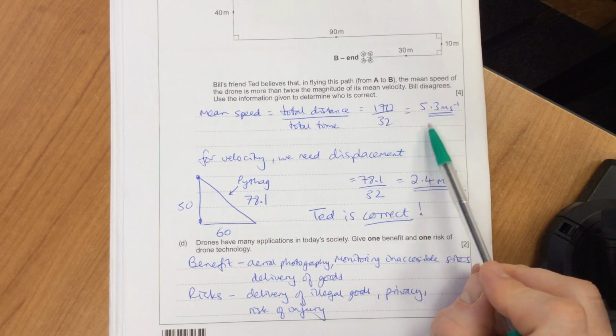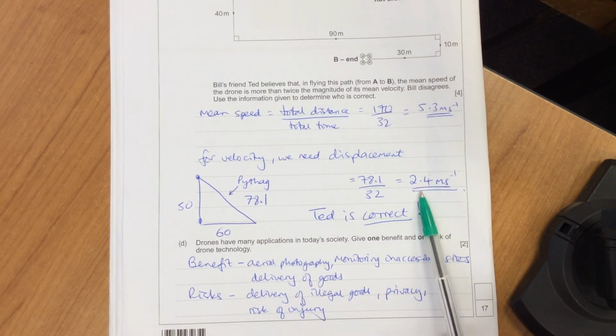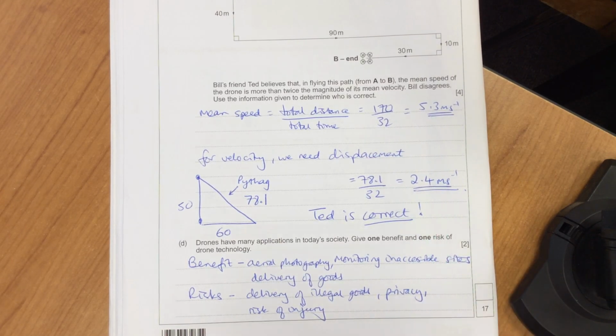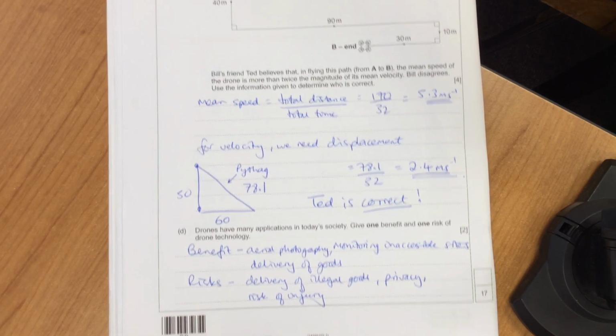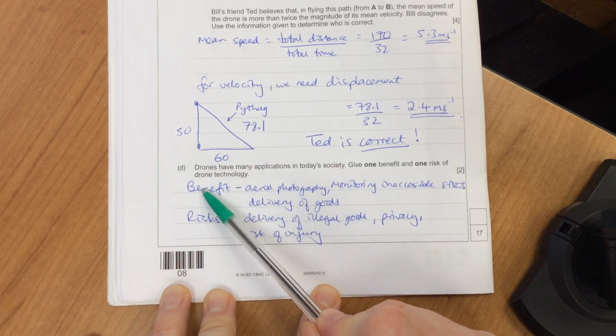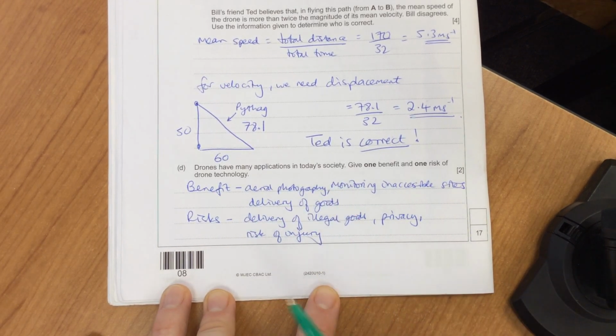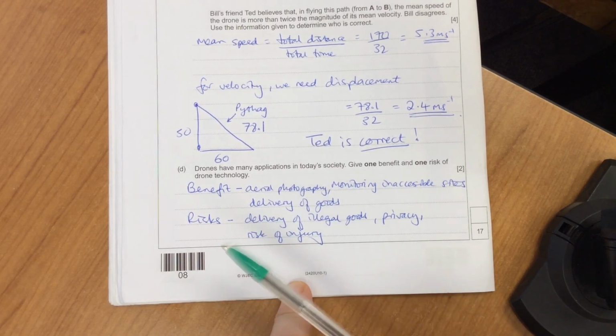Right? Now the 5.3 is more than double 2.4. So Ted is correct. Happy days. And then the last usual rubbish that they come up with. Drones have many applications in today's society, give one benefit and one risk. Just use your common sense. What's the benefits of drones?